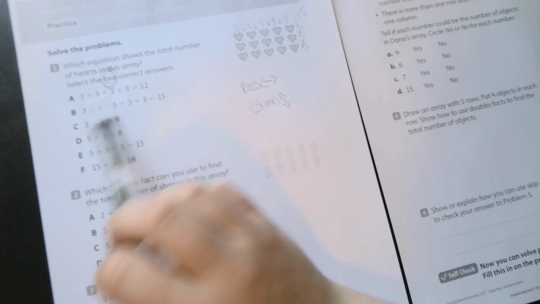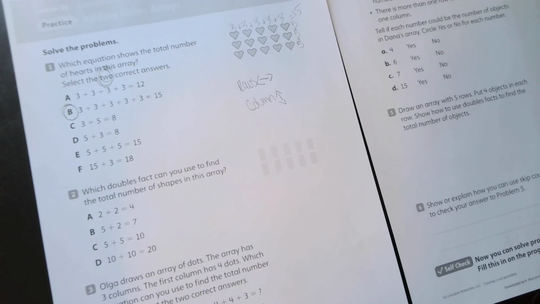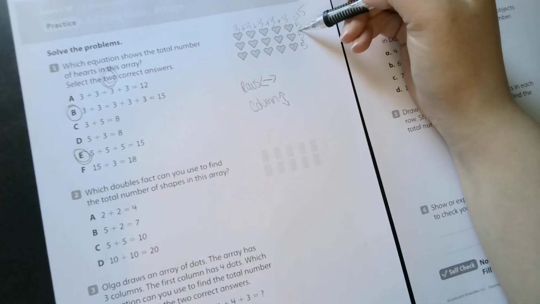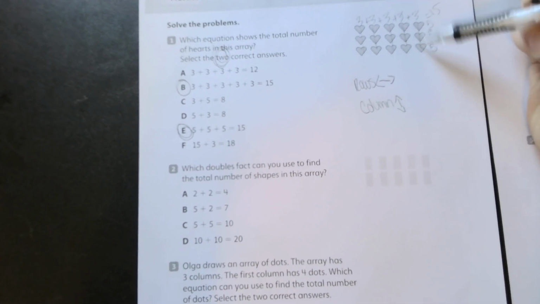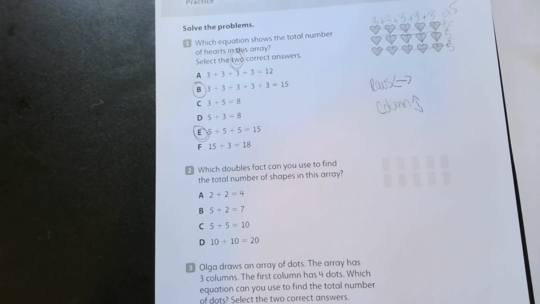1, 2, 3, 4. Nope. 1, 2, 3, 4, 5. So the answer should be, one of them is B, and the second one is E, because 5 plus 5 plus 5. So one of them should have been B, and one of them should have been E, because you're looking at rows and columns. How many in each column, and then how many in each row, and adding them together.